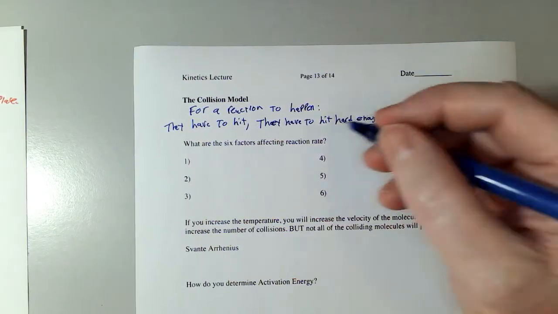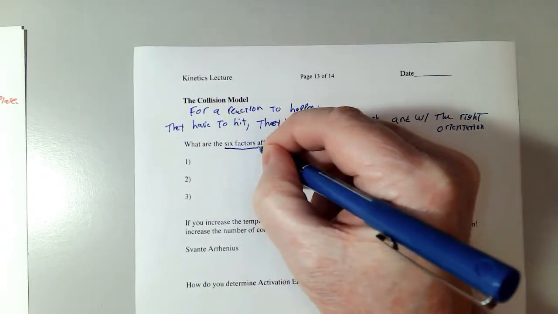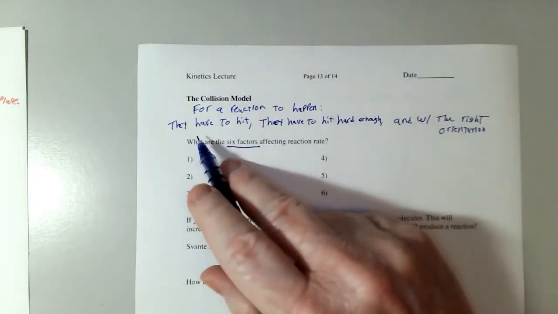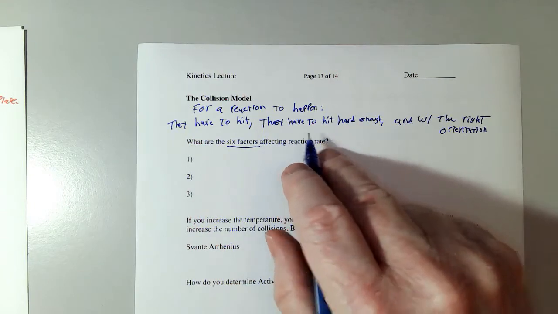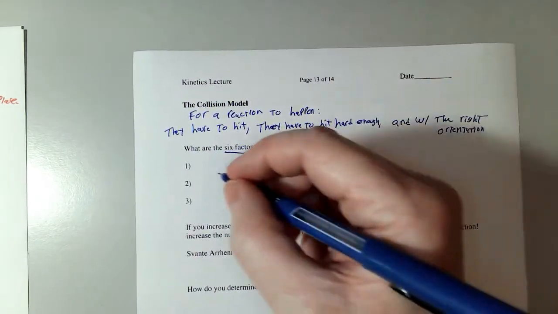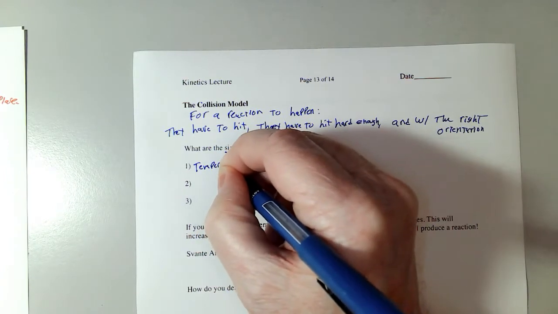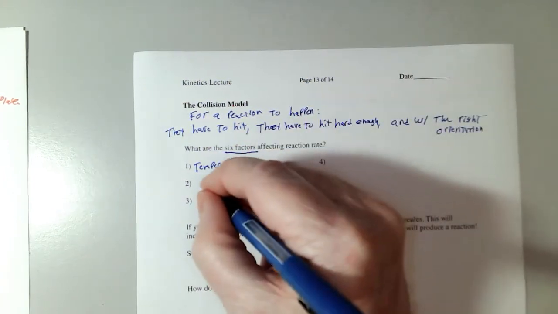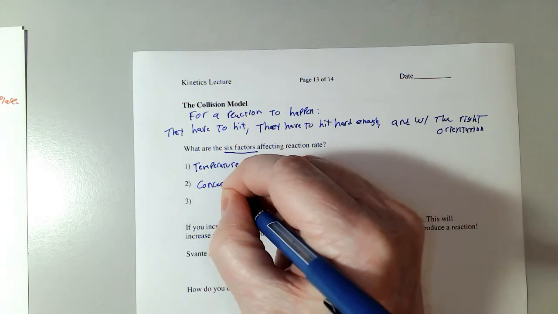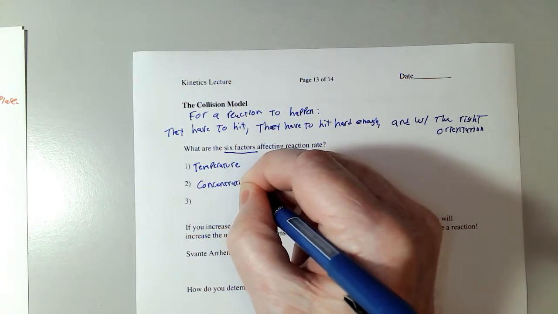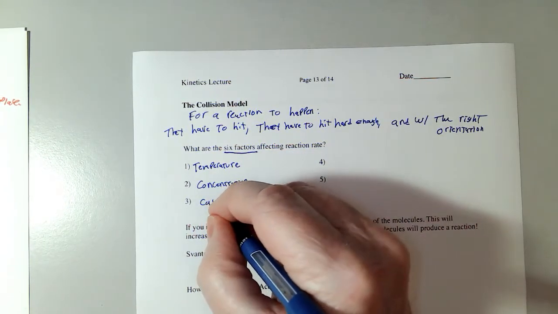So, what are these 6 factors or 6 things we can talk about that'll change how often they hit, if they're hitting hard enough, and with the right orientation? Well, temperature, concentration, catalysts.